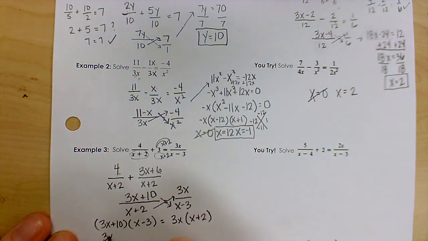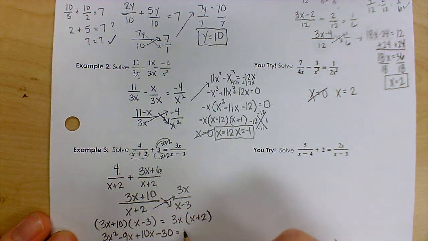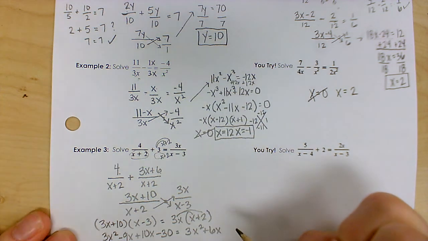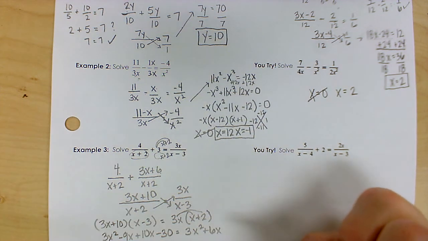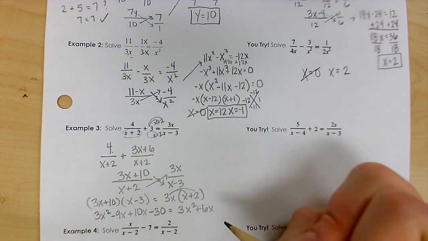So when I FOIL, I get 3x squared minus 9x plus 10x and then minus 30 equals 3x squared plus 6x. Okay, so now I'm going to try to get everything on one side.